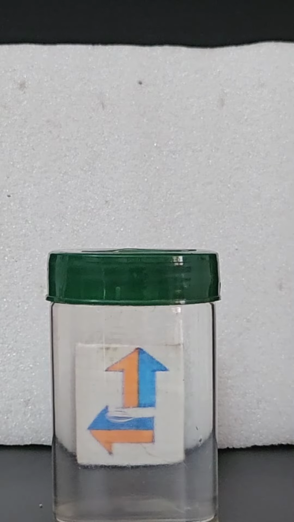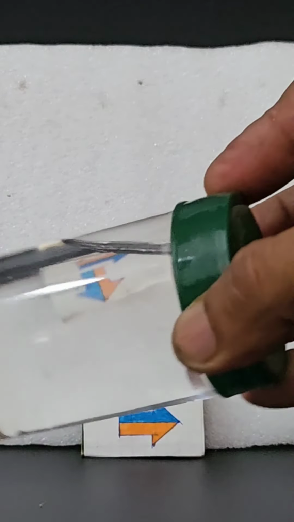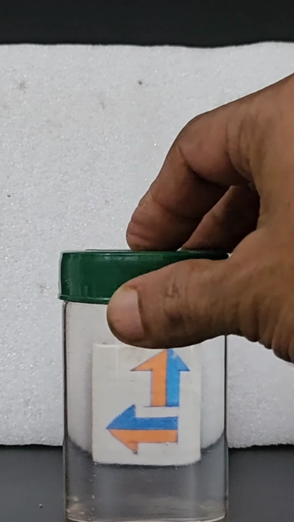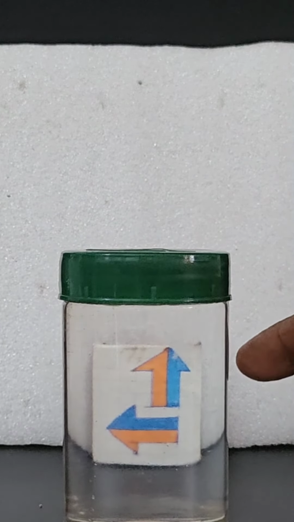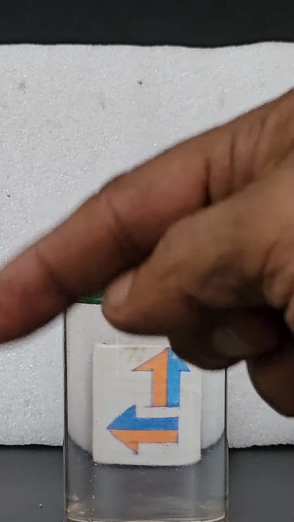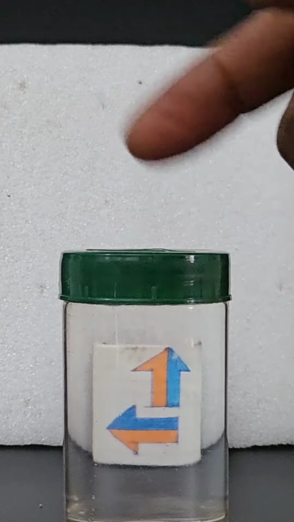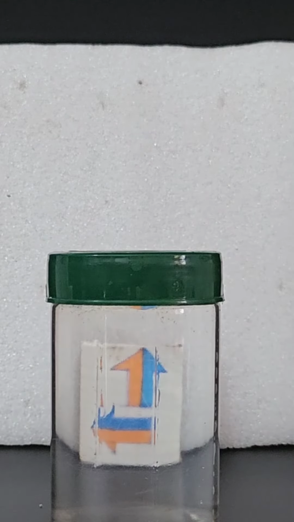What's the difference now? Earlier the container was empty and now I've filled it with water. So what's happening here is refraction again. As the light travels from the arrow through air into the water and back into air, and the curvature of this container on both sides. This container is cylindrical. The refraction due to water and the curvature gives this effect of reversing the direction of the arrows.